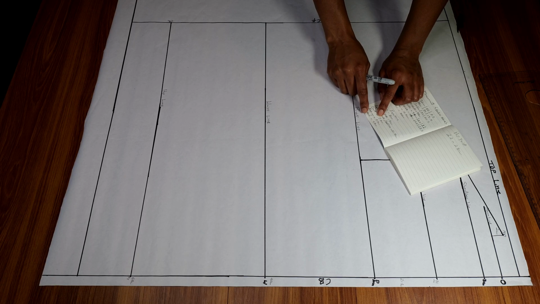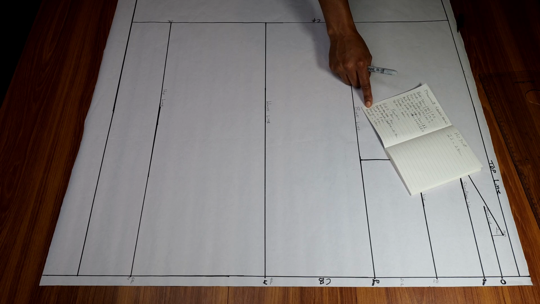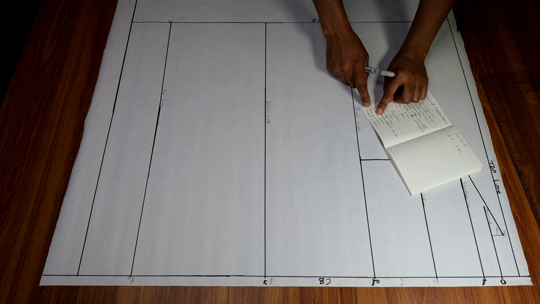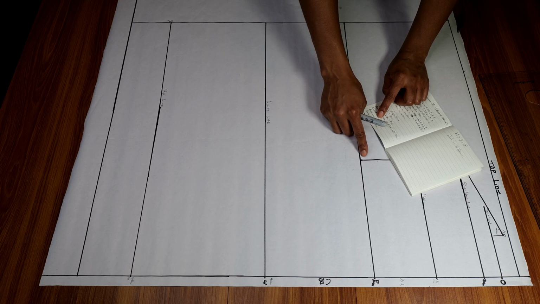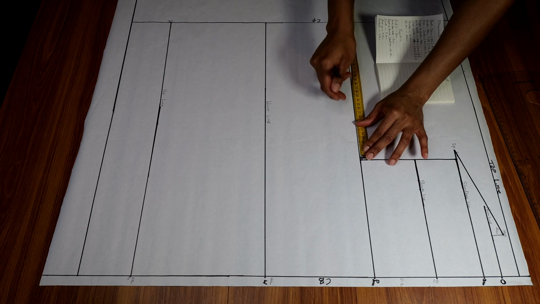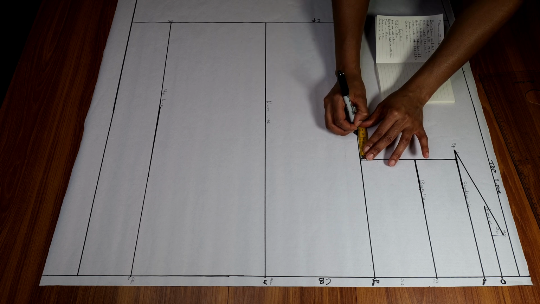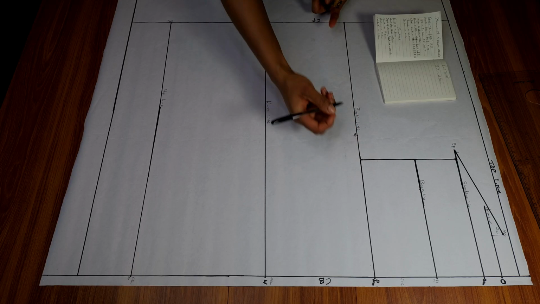So this is not a fixed proportion. Like I said, you always refer back to the proportion table to look for the appropriate measurement for each size. So for this size I'm working on now, the back up measurement is 5.5 centimeters. And what I'm going to do now is to extend this point to this point by 5.5 centimeters. That's our UP point, so it's called back up point, UP point.